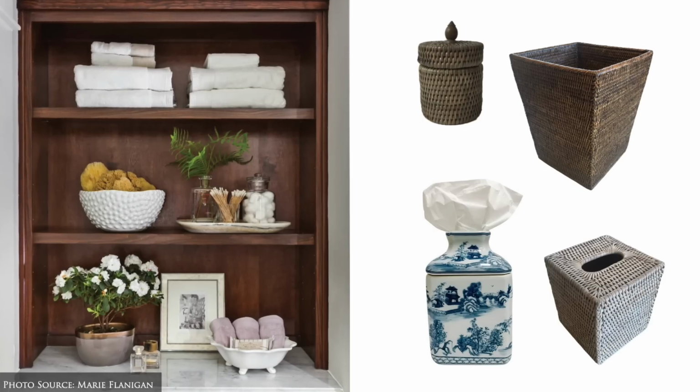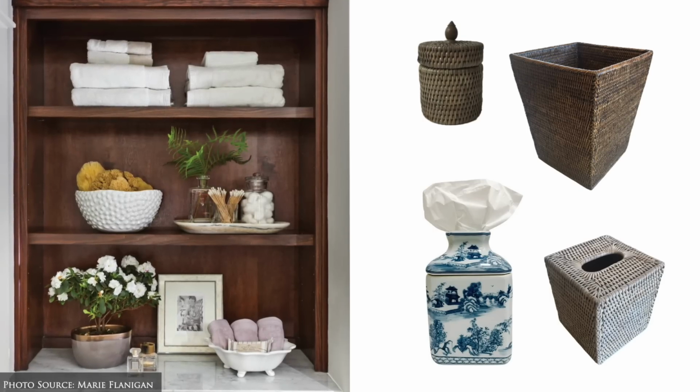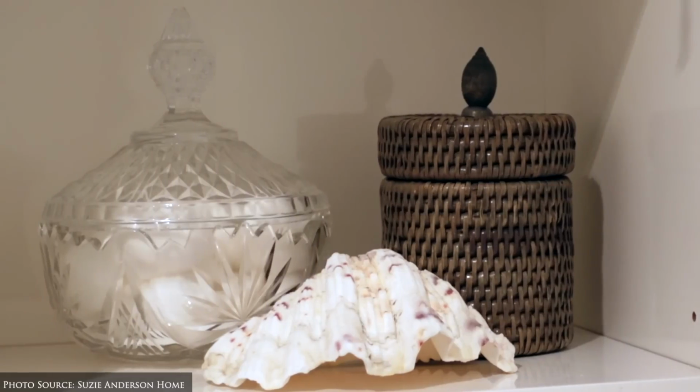Consider stylish alternatives for storing toilet brushes, waste bins, toilet roll holders, tissue boxes, and more.